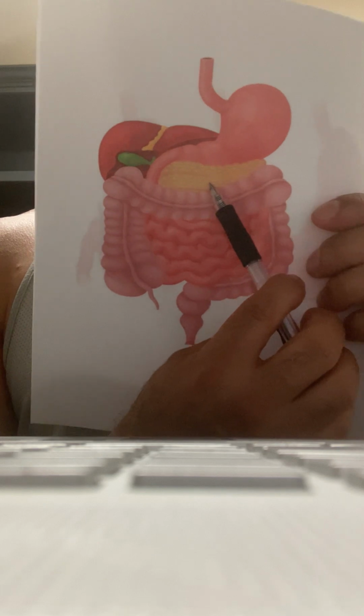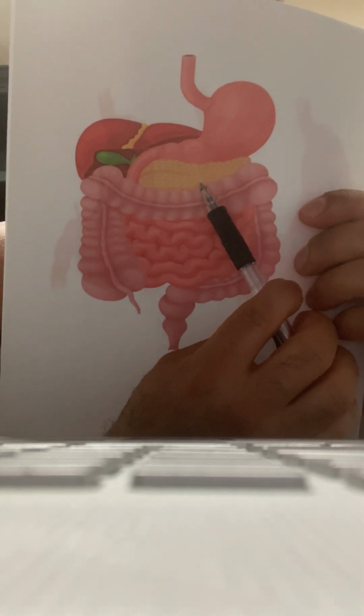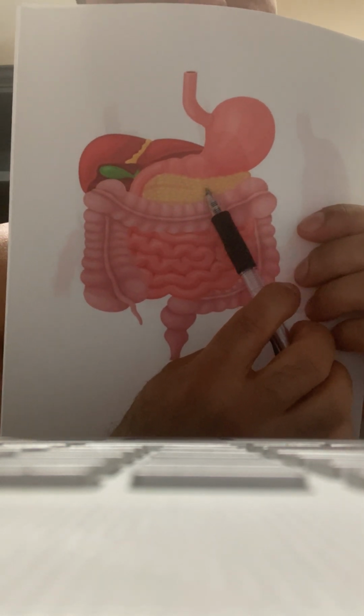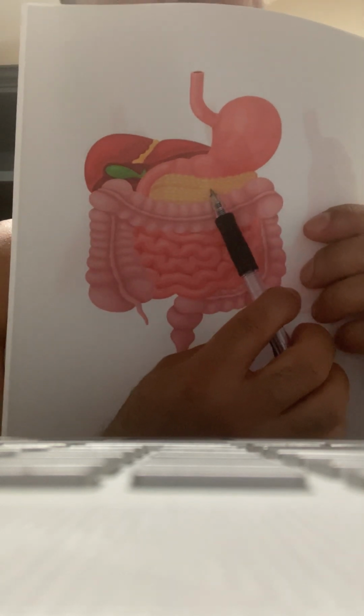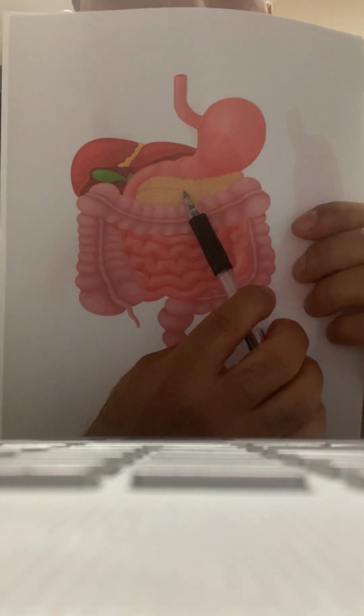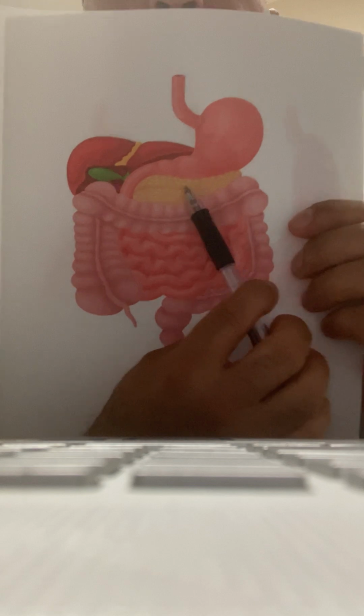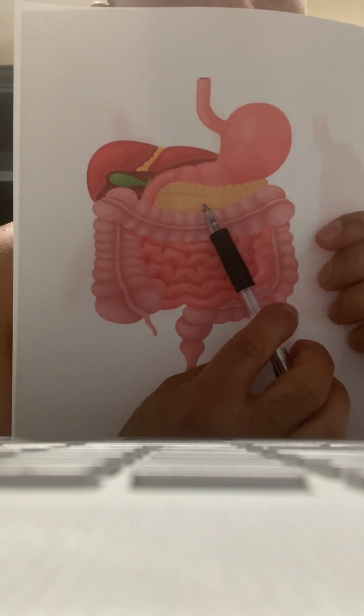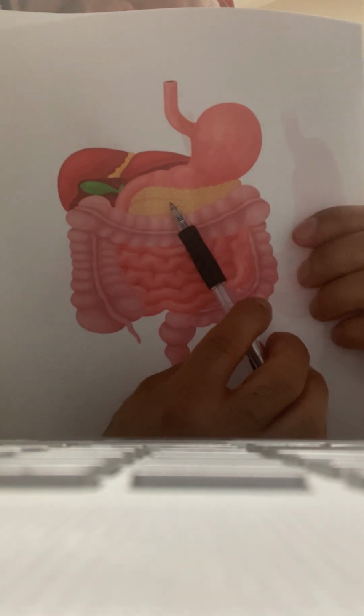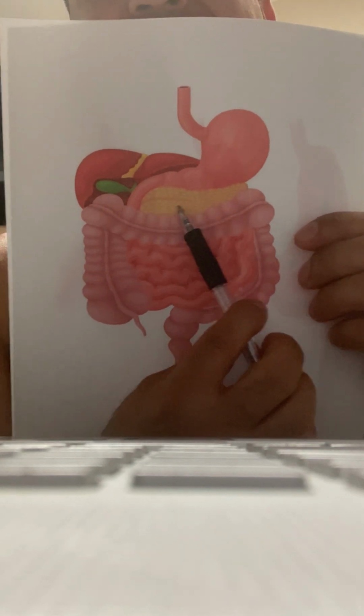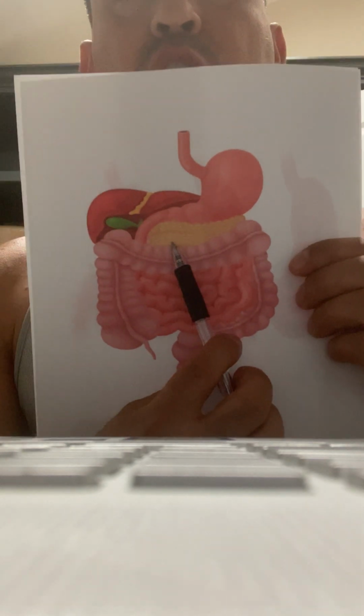The pancreas plays an essential role in converting the food we eat into fuel for our body cells.